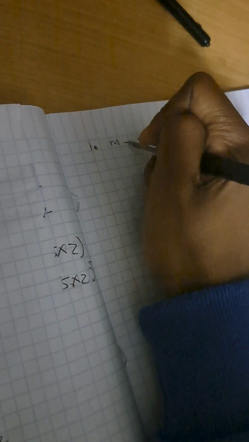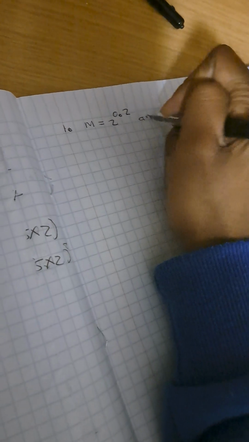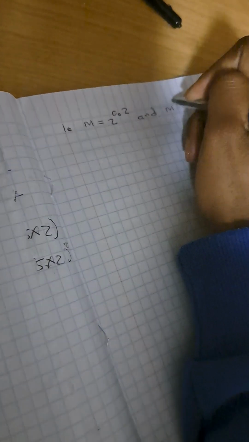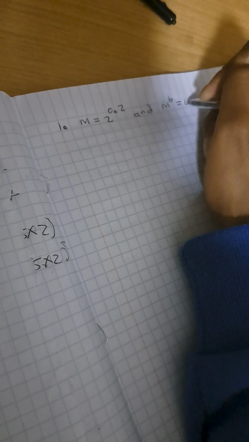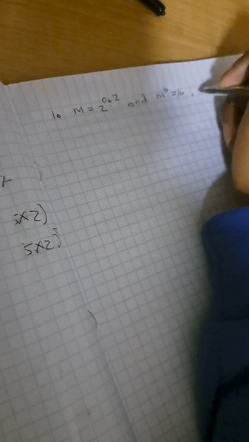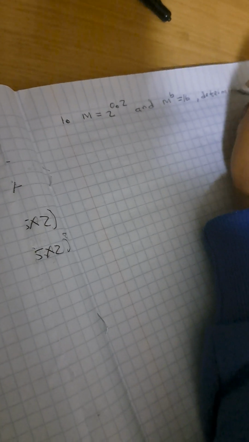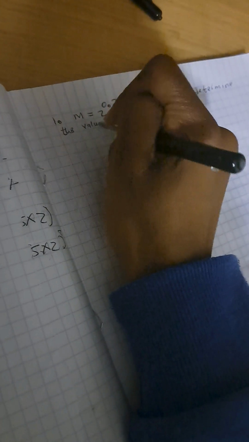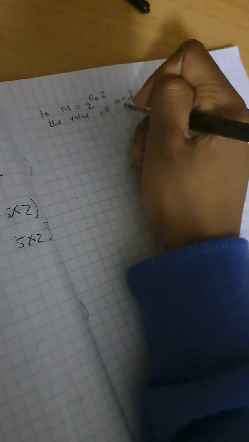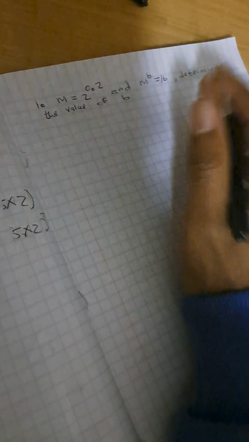We have m is equal to 2 to the power 0.2 and m to the power b is equal to 16, and they say determine the value of b. That's what they're saying, determine the value of b, right?